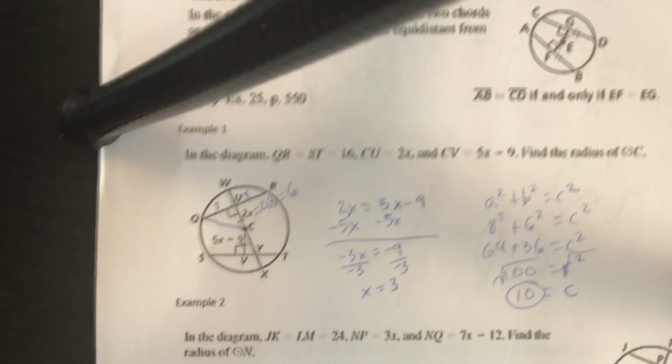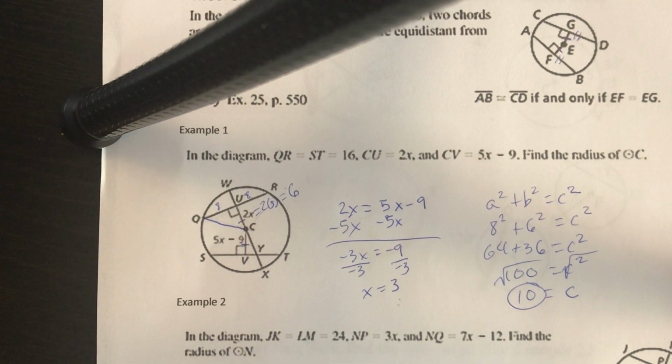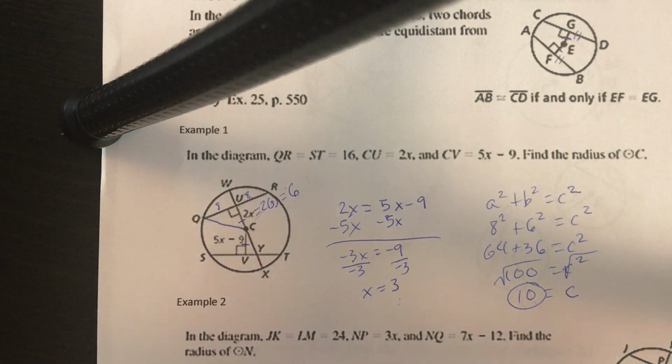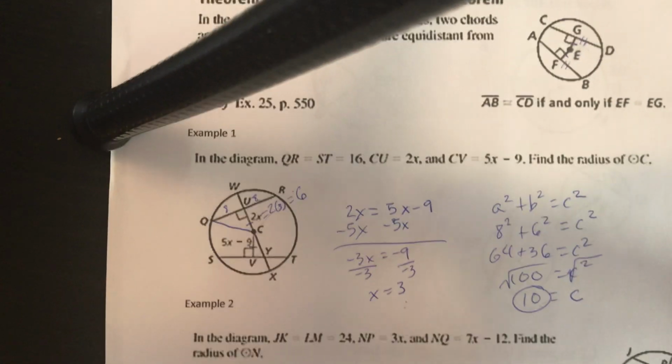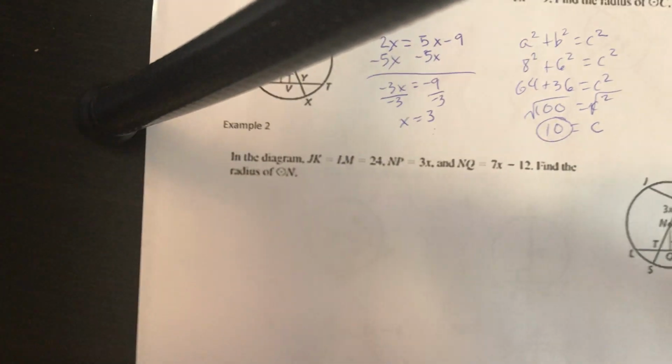Okay? And if it asks for the diameter, what would I need to do? I would need to double my radius, so my diameter would be 20. Okay, so be careful when it's asking for things like that for these questions, okay? I'll do another one.